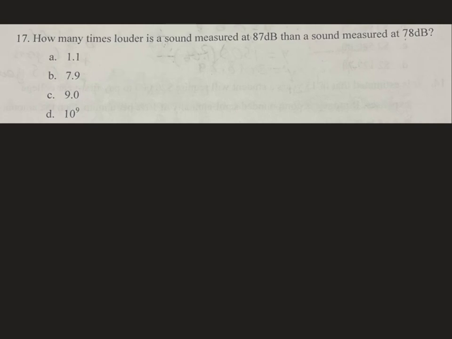Alrighty, let's take a look at this question. So we're asked how many times louder is sound measured at 87 decibels than sound measured at 78 decibels?